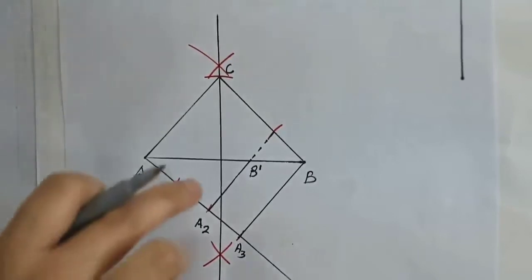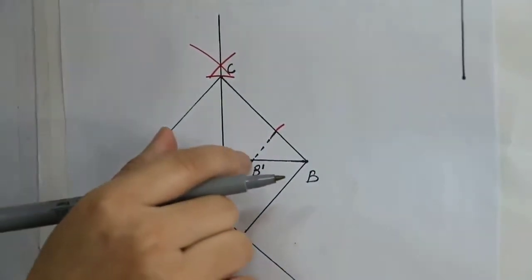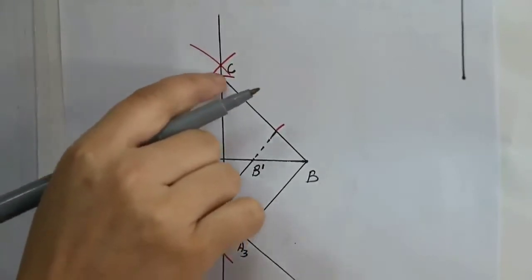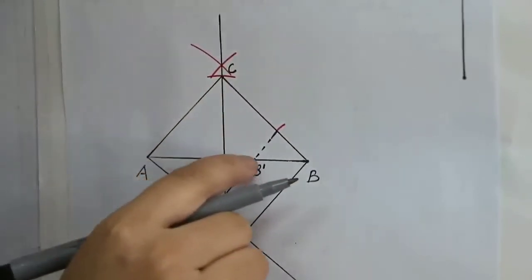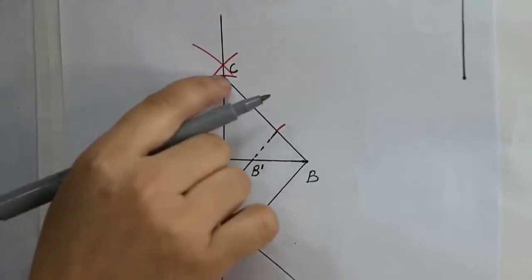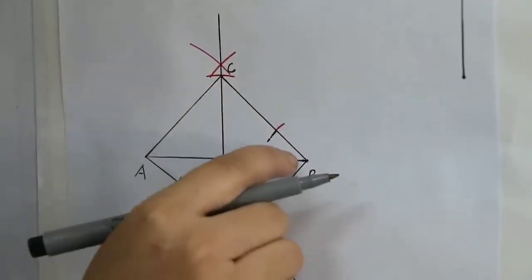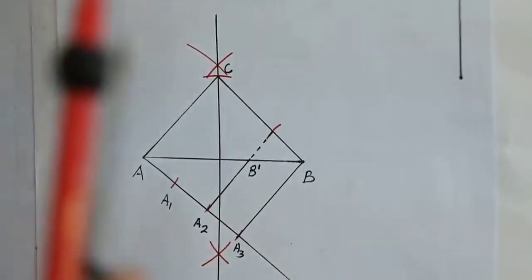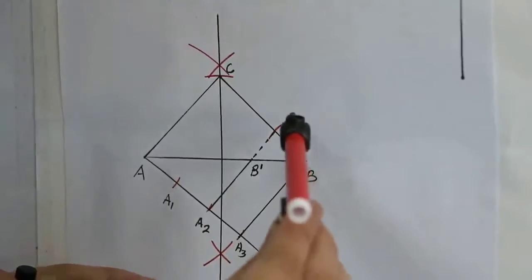Okay. From B prime, you have to draw a line which meets at a point CA. But this line here should be exactly parallel with this CB. So what you do is, the same arc length. I did not move this one. See, the same arc length.